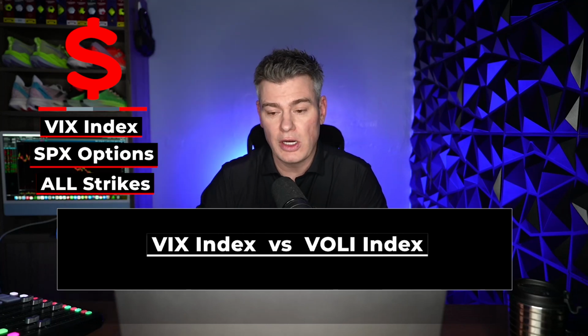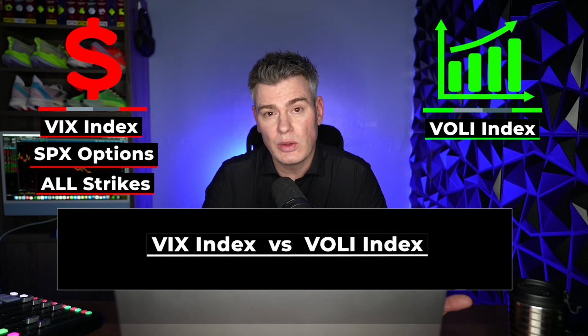The VOLI is very similar to the VIX. So the VIX index is basically just a statistic. It's derived from S&P 500 options, a whole set of options, all strikes. The way that the VOLI is different is it's also a very similar index to the VIX, except it uses the SPY, not the SPX, and it uses at-the-money options only.